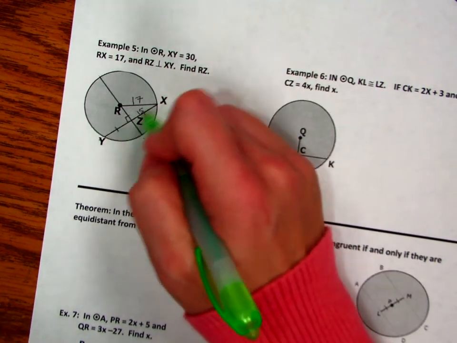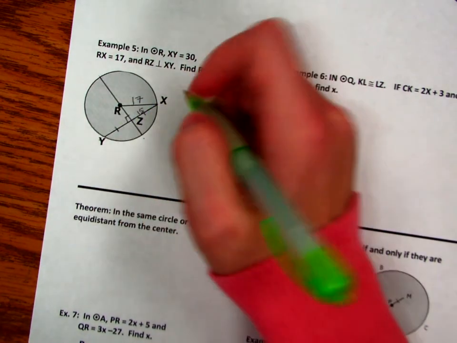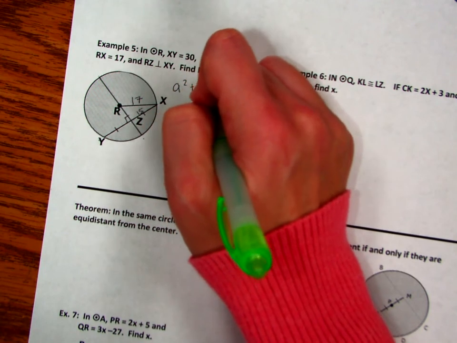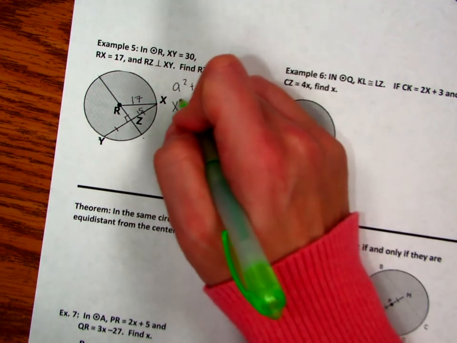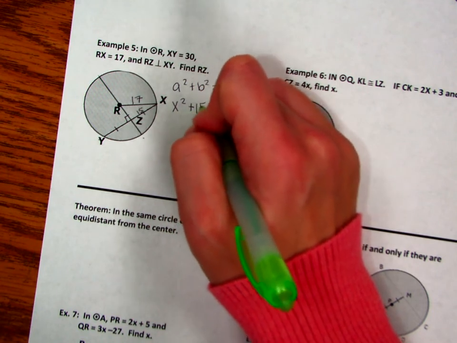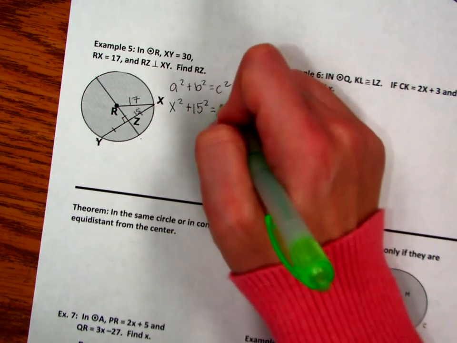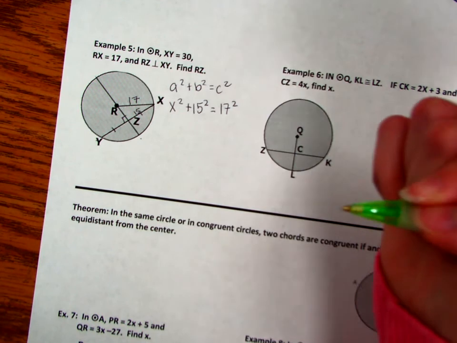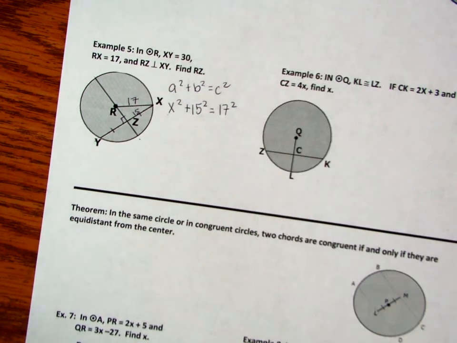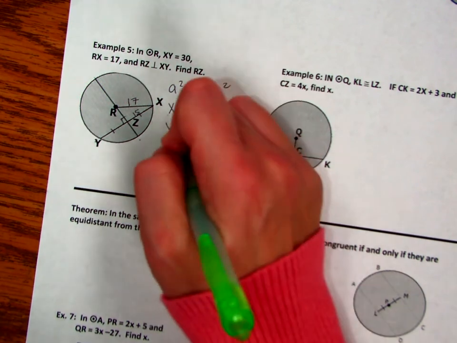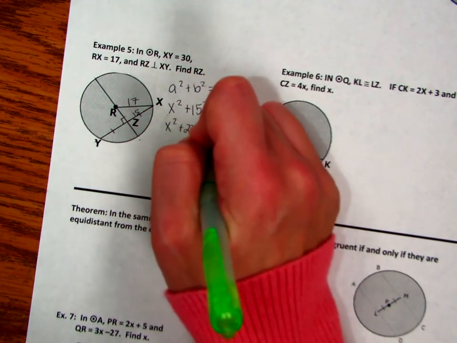Now I've got myself just a little right triangle. So I can do A squared plus B squared equals C squared. I don't know one side, but I'm going to add the leg that's 15, and this leg here that's 17 squared. And we can go ahead and solve for X. So 15 squared is 225.